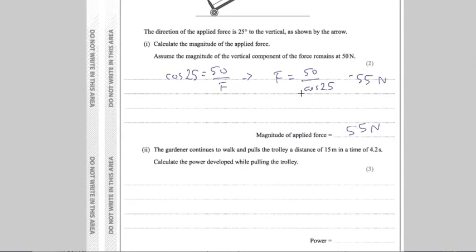Then, the gardener continues to walk and pulls the trolley a distance of 15 meters in a time of 4.2 seconds. Calculate the power developed while pulling the trolley. Now, power is given by work done divided by unit time, and the work done is the force times the distance travelled in the direction of the force.